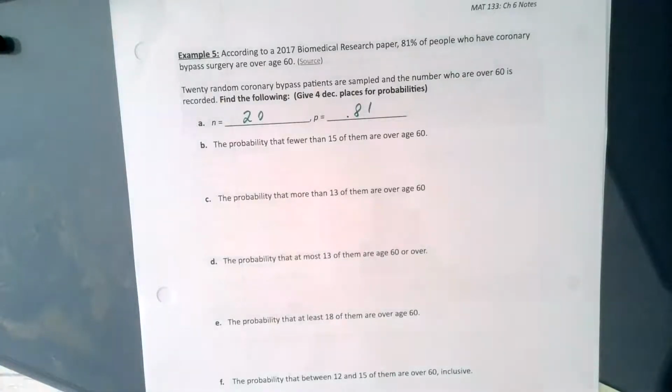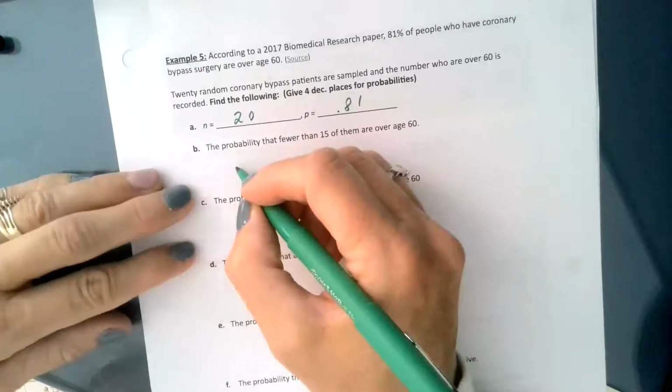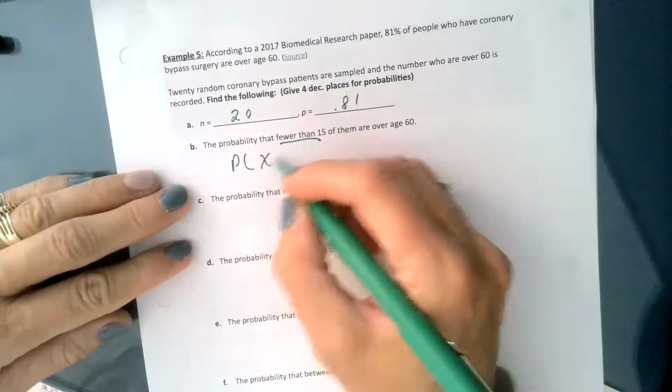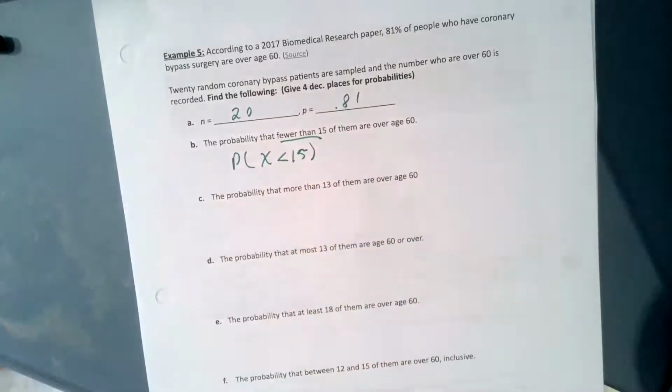And then it says the probability that fewer than 15 of them are over age 60. So let's write out our symbol here. So the probability that fewer, not including 15, so it's just going to be a strictly less than 15. Okay. Let's fill in all of these symbolically and then we'll go to StatCrunch.